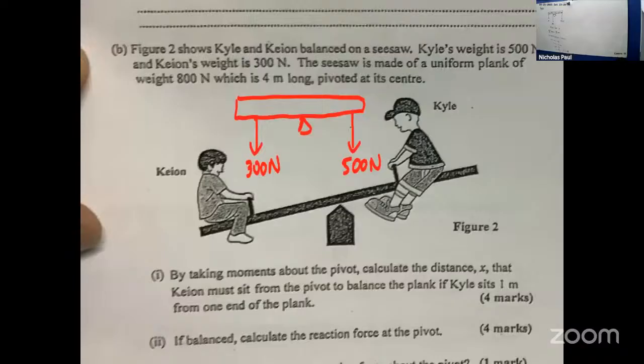The seesaw is a uniform plank, right? By taking moments. And Kyle sits 1 meter away. So your diagram should look like that. Do you have that? Apply the moments quickly and let's see what you got for X.